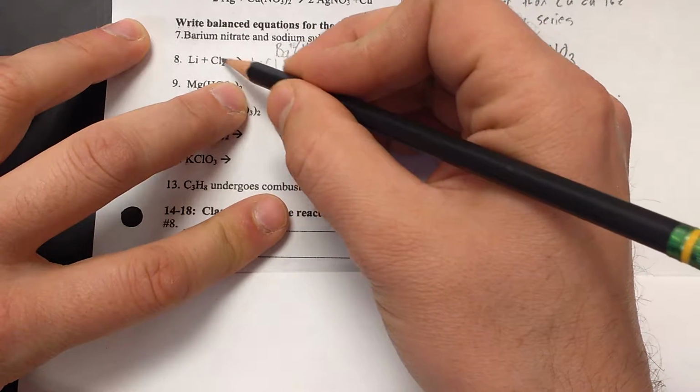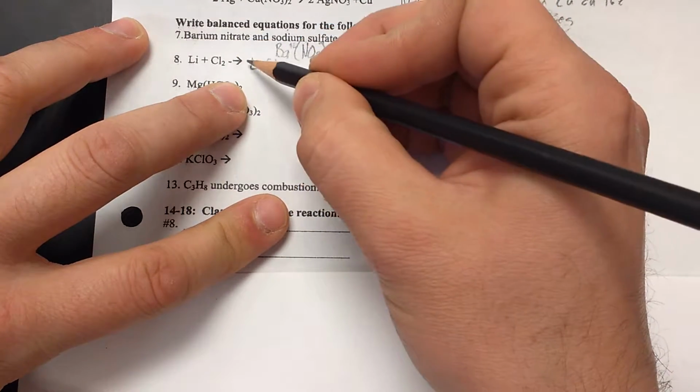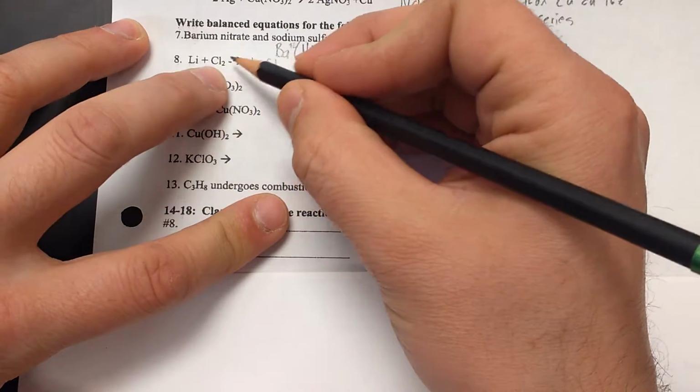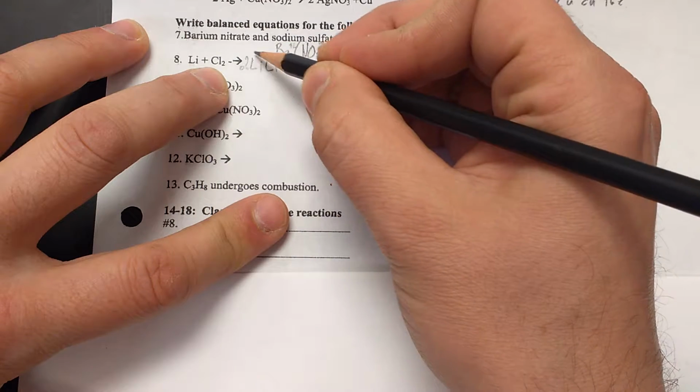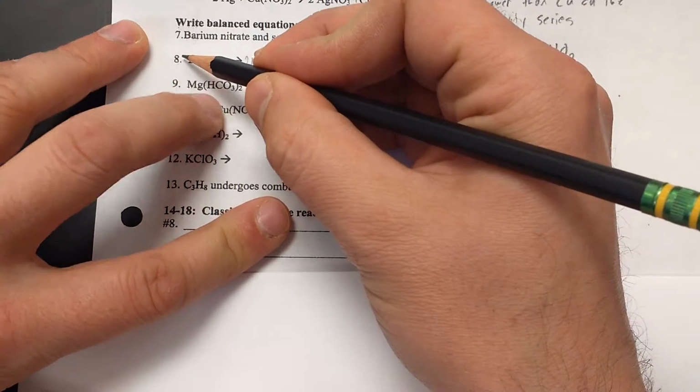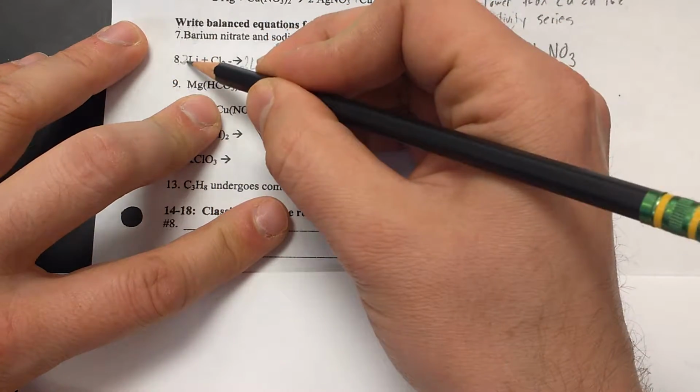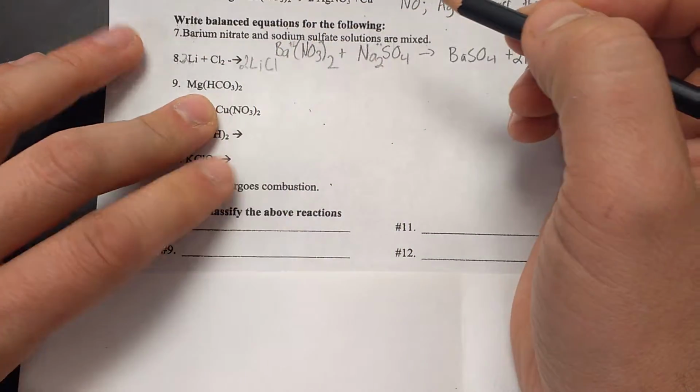So since we've got these 2 chlorines over here, now we balance by putting coefficients or numbers out in front. So 2 chlorines on that side of the arrow, so we put a 2 right there. That gives us 2 lithiums and 2 chlorines. So we squeeze a 2 in over there, and now it's balanced.